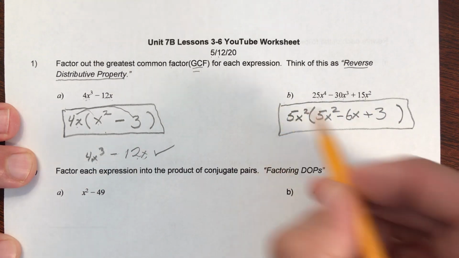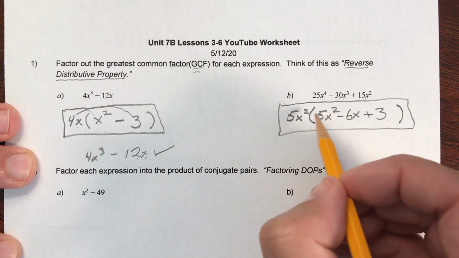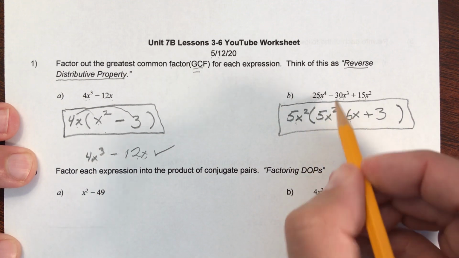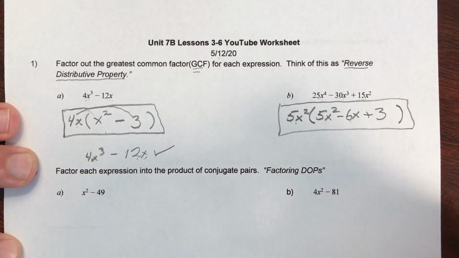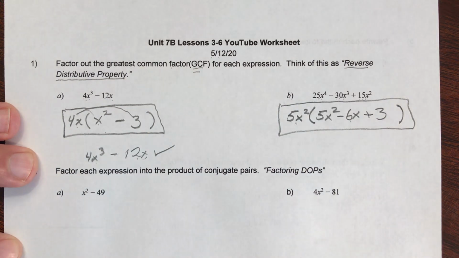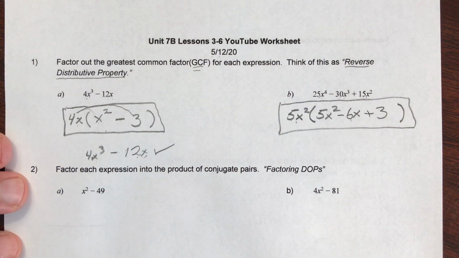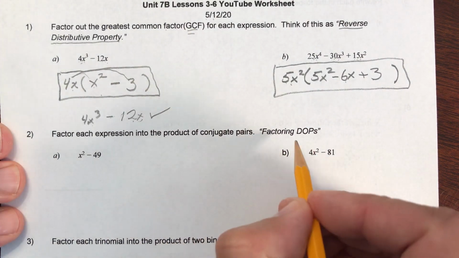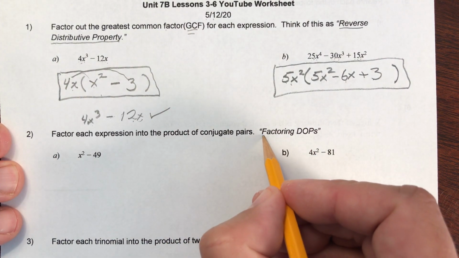All right, so you want to do a quick check? That's a good idea. Multiply this times this. Boom. This times this is 30x to the third, and this times this is 15x squared. So that's GCF style factoring. We also encountered factoring difference of perfect squares.